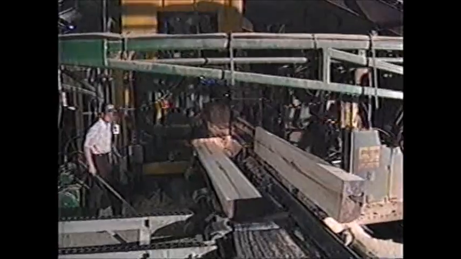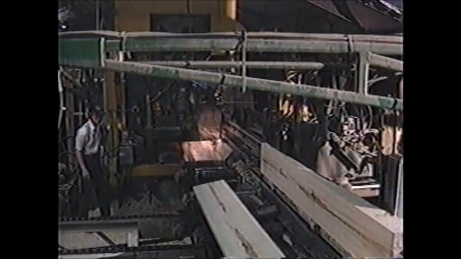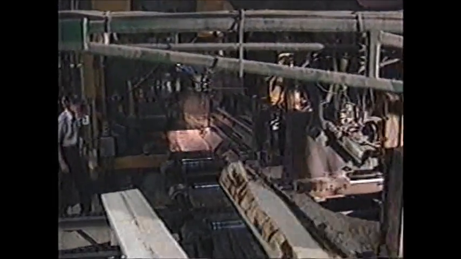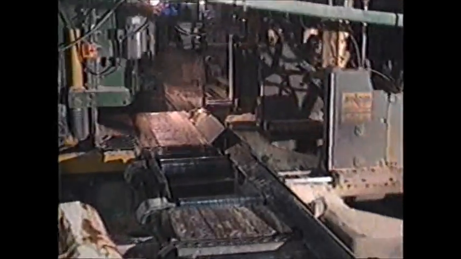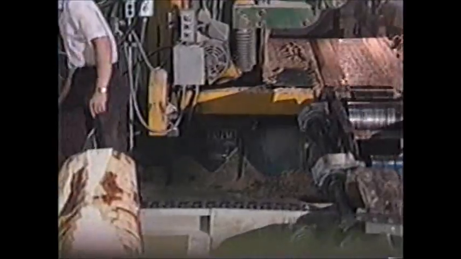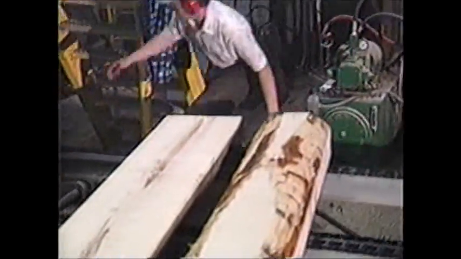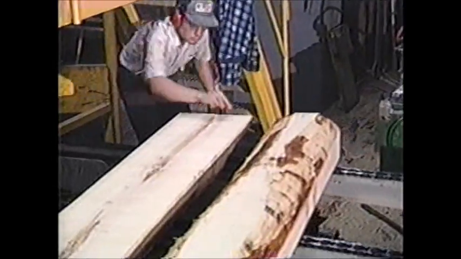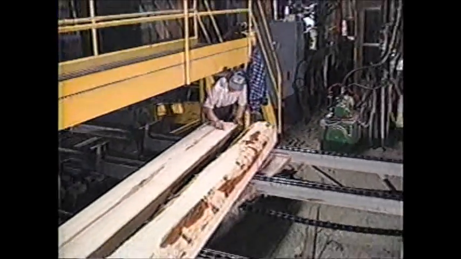The heart center of the tree, where defects tend to be the largest and most numerous, is the dark streak in the center of the half log, now termed a half-log flitch. Inventory information is marked on each flitch, and a tag carrying an identification number is attached to the end of the flitch.